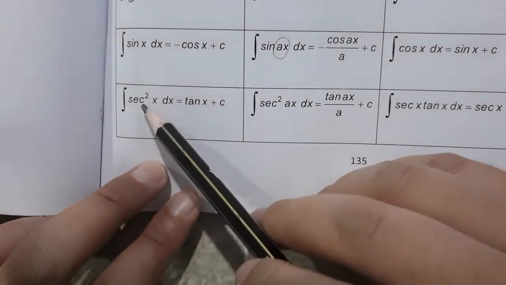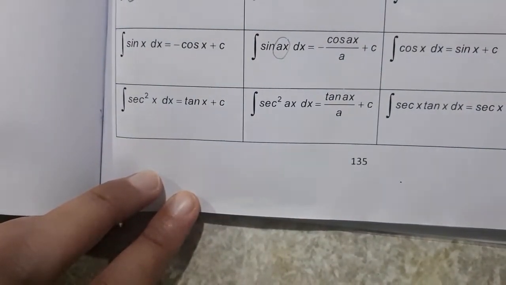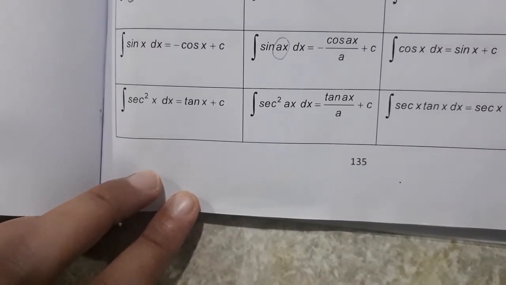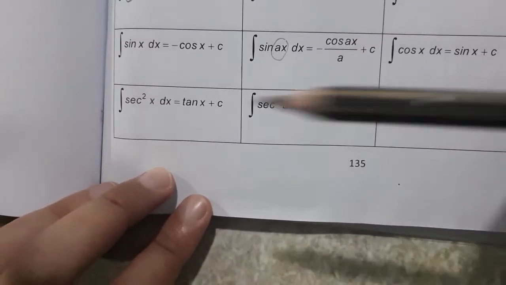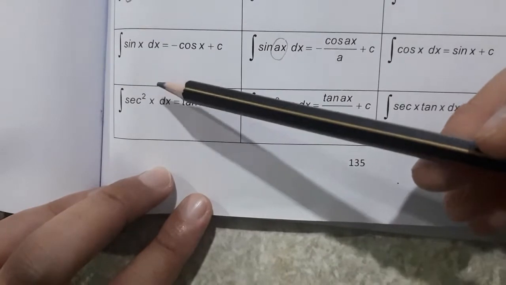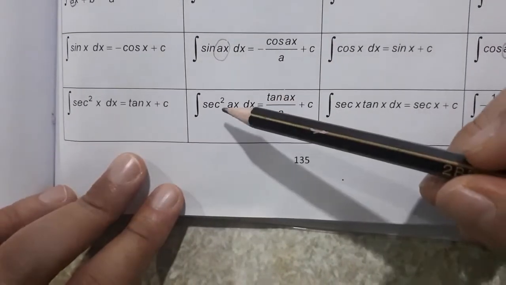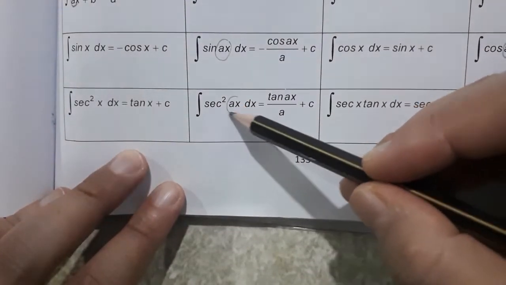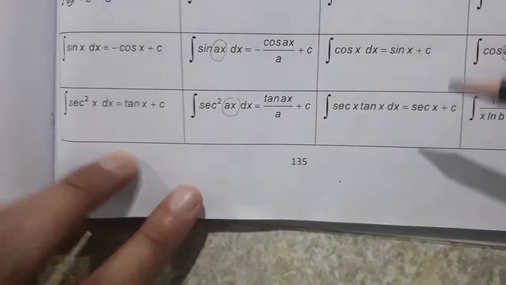Integrate secant square x, the answer is tan x. Why? Recall what is the answer to the differentiation of tan x. Differentiation of tan x, the answer is secant square x. So for integration, reversed, integrate secant square x, the answer is tan x. Integrate secant square ax. We got coefficient a in front of x. So the answer is tan ax over a.